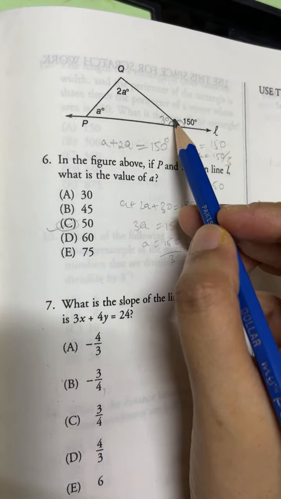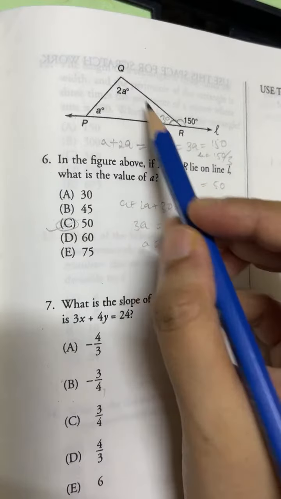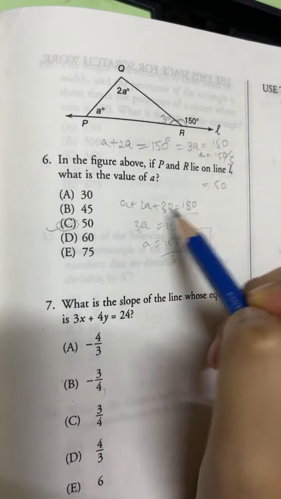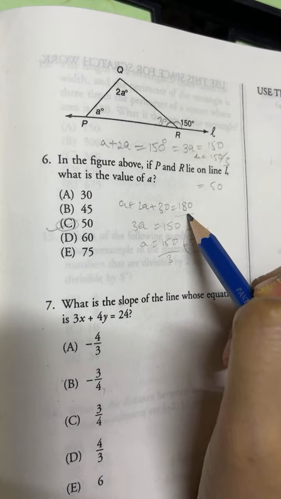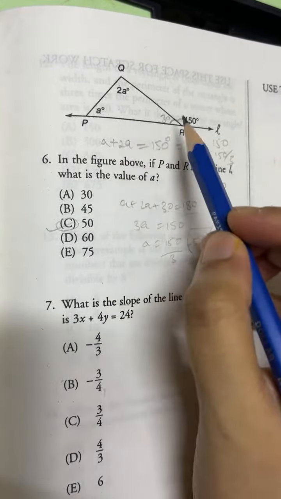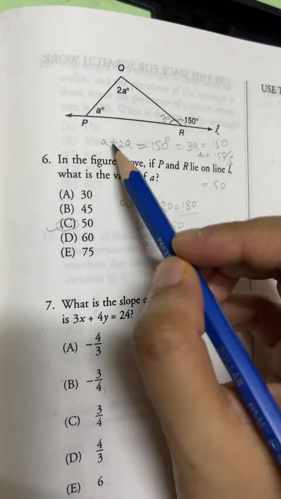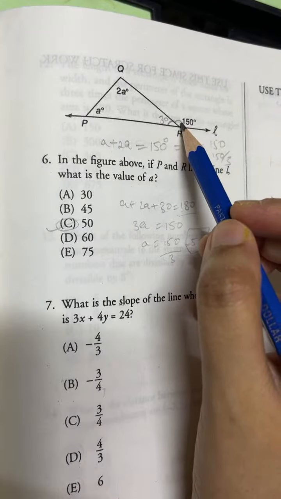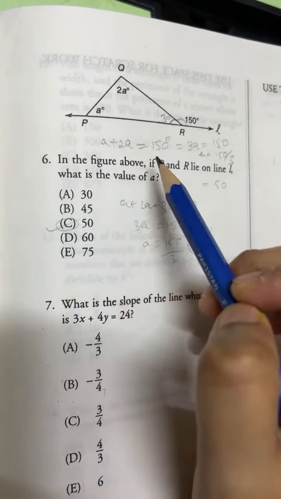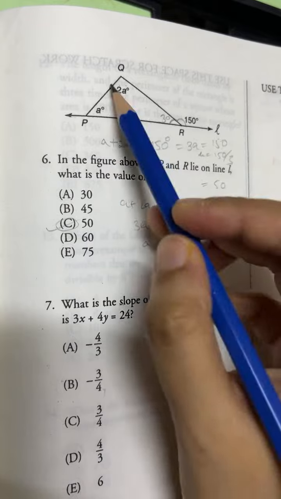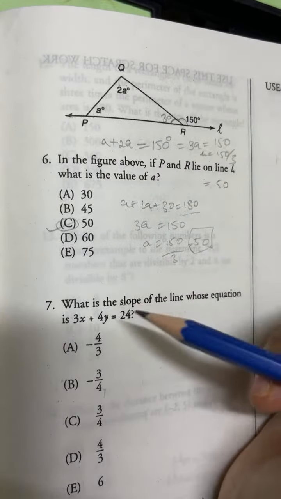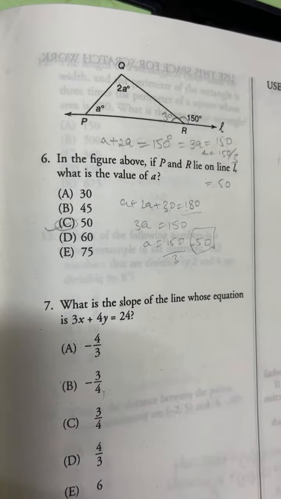180 minus 150 will give you 30. A plus 2a plus 30 is equal to 180. The sum of angles in a triangle is 180, and then you can solve for a, or directly use the theorem, that the exterior angle is equal to the sum of interior opposite angles, that's a plus 2a equals 150, and that's it. So your answer is C.